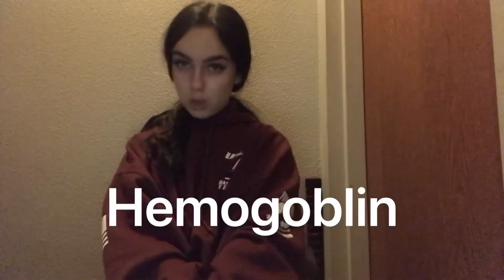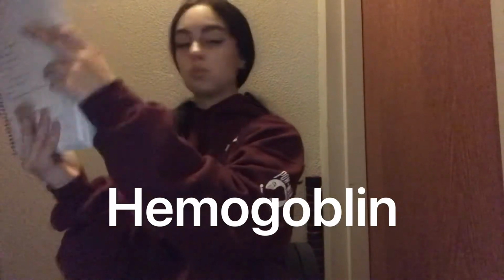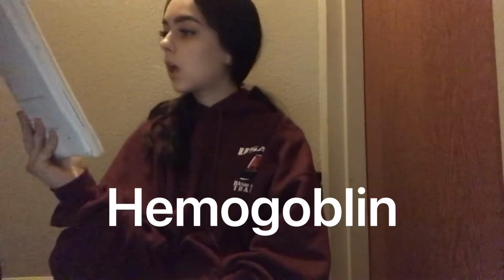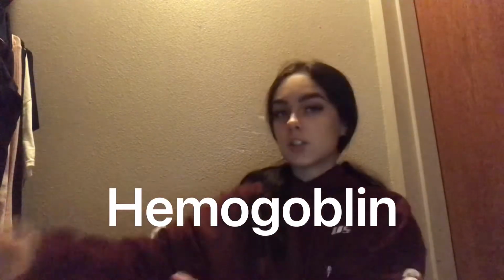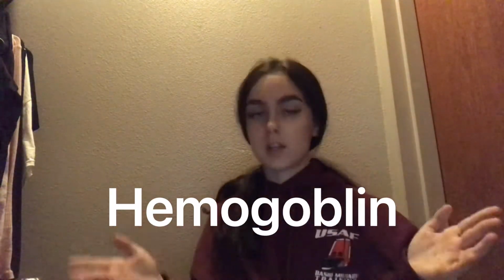Next we have hemoglobin, and this is the red respiratory protein which transports oxygen from the lungs to the tissue where the oxygen is readily released.